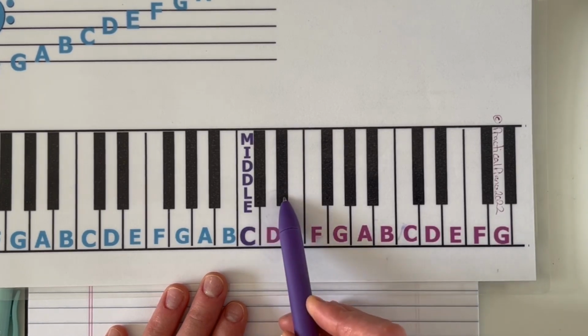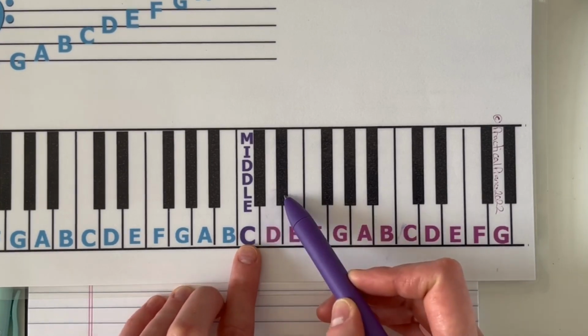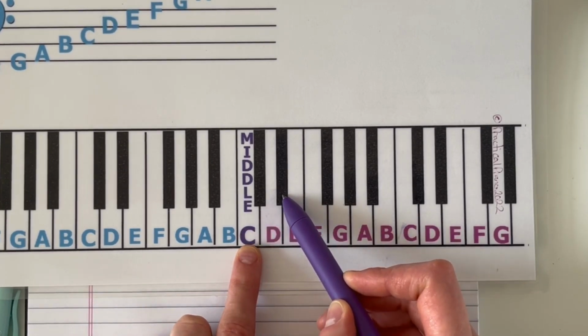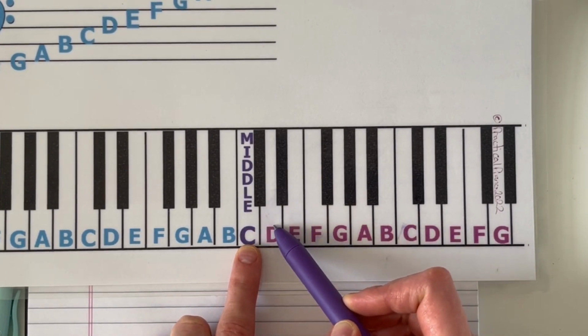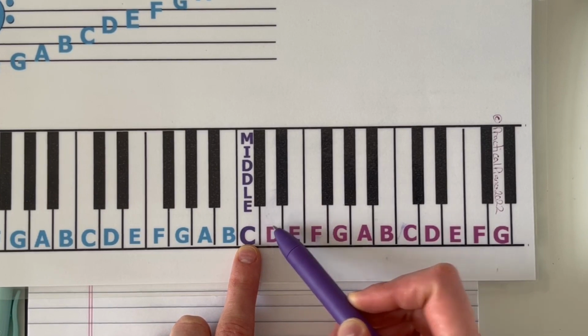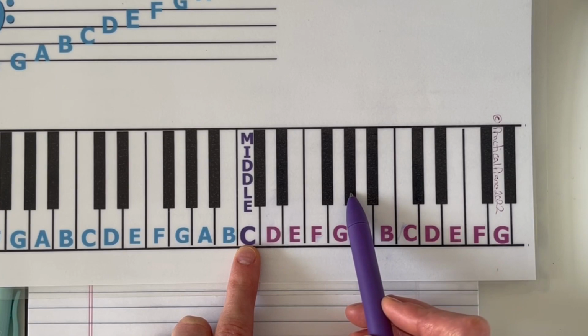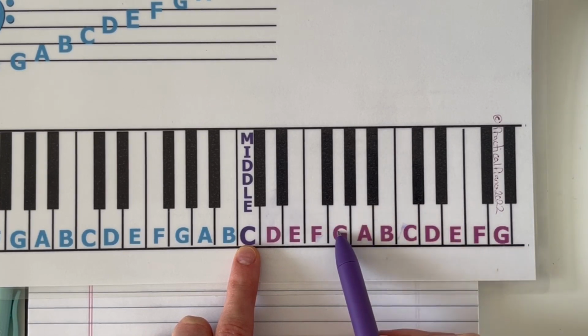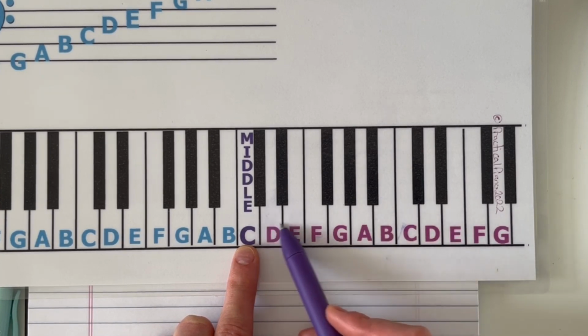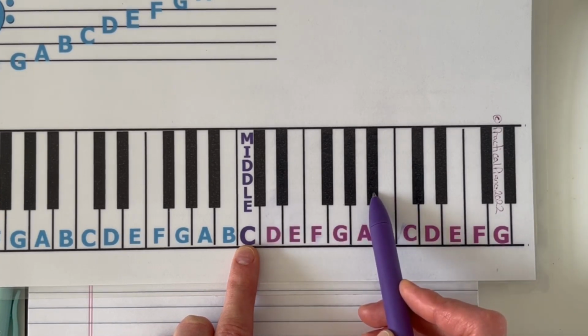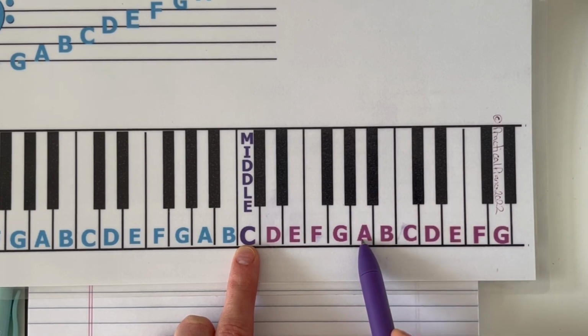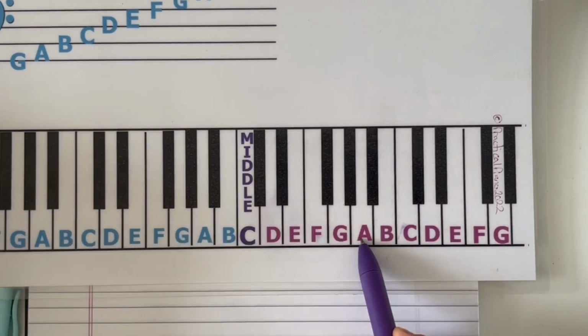If we have a minor third, which is C to E flat, and we make it smaller, we have a diminished third. If we have a minor sixth and we make it smaller, we have a diminished sixth. And if we have a minor seventh and we make it smaller, we have a diminished seventh.